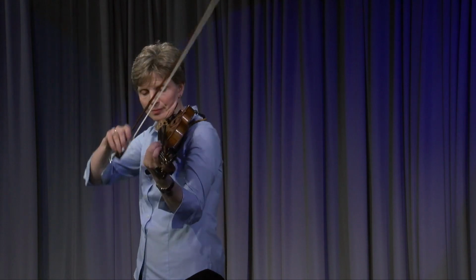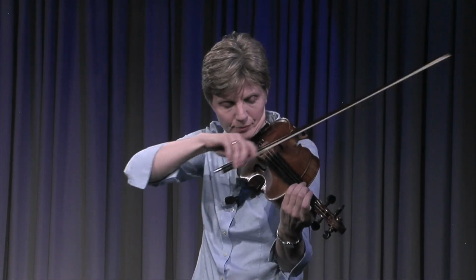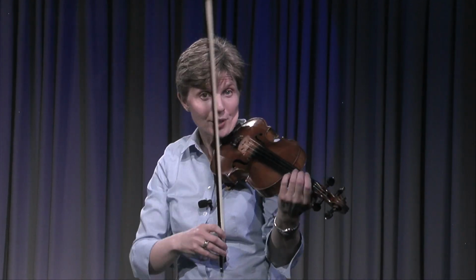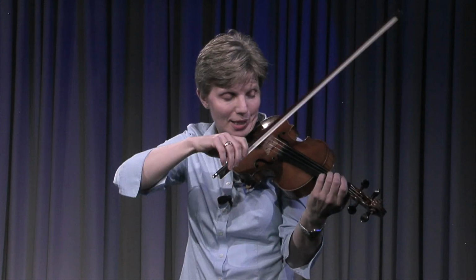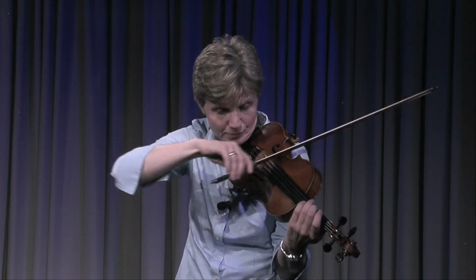Too much bow hair gives me this. And too much string tension gives me this. But the right combination will give me this. It's important to keep these variables in mind all the time, because you might have all the right elements working, but the stroke can be thrown off completely by these other variables.